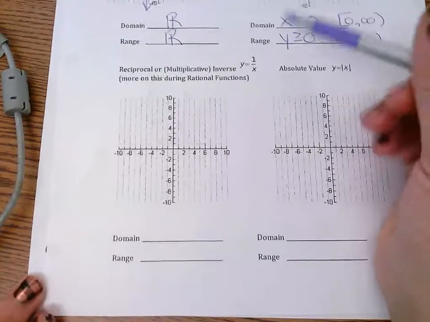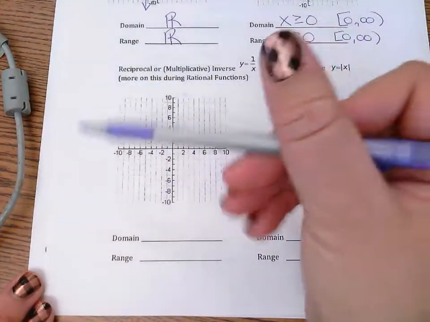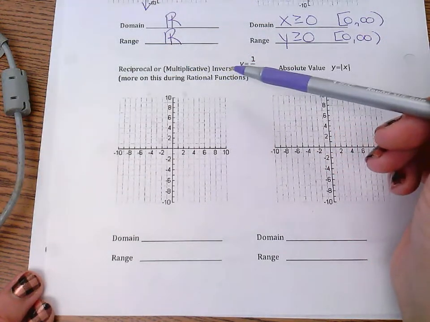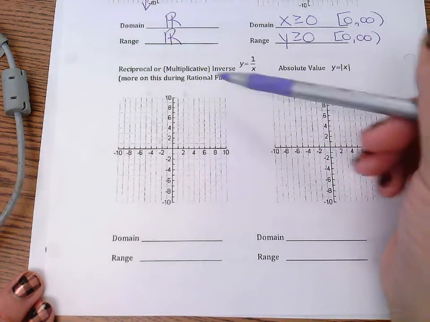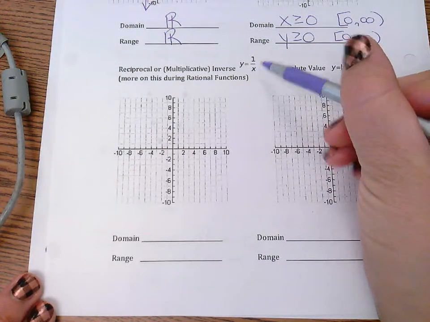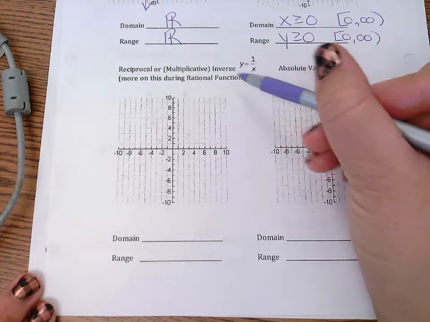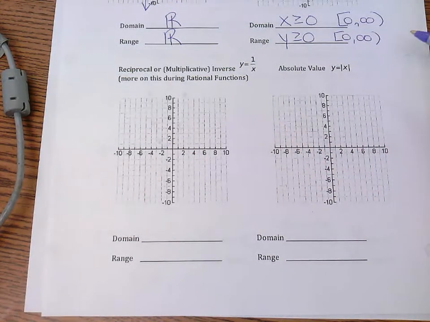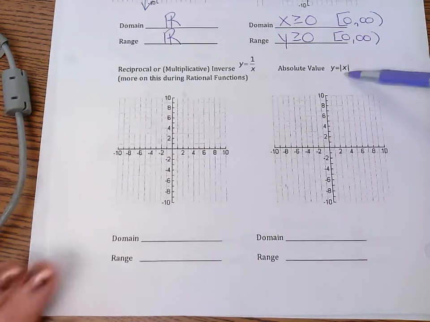So we're going to spend a lot of time looking at the reciprocal function. It's also called multiplicative inverse or inverse function. Rational functions, when we come back kind of at the end of this and face-to-face. So here is what the parent function equation is. So for our purposes here, just recognizing that, hey, that's a rational function as opposed to absolute value or square root or something.